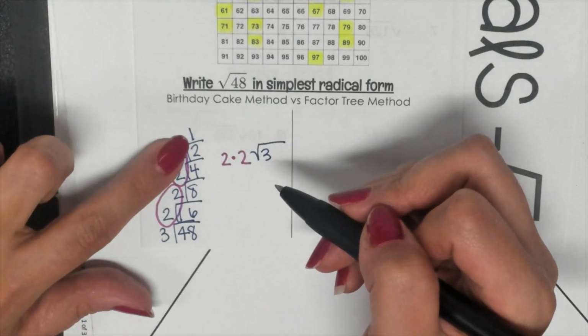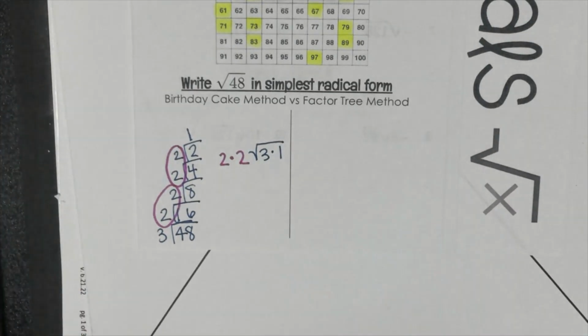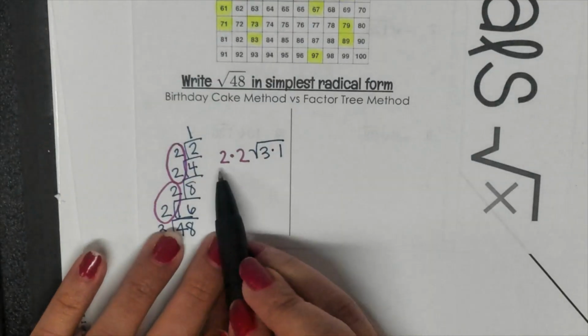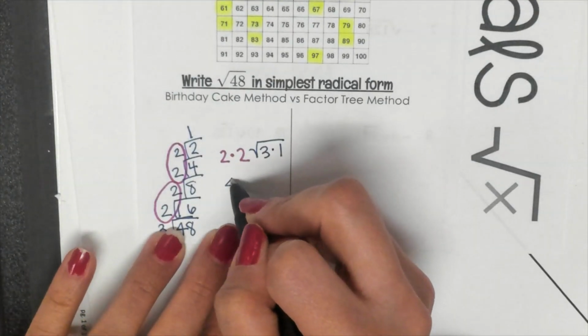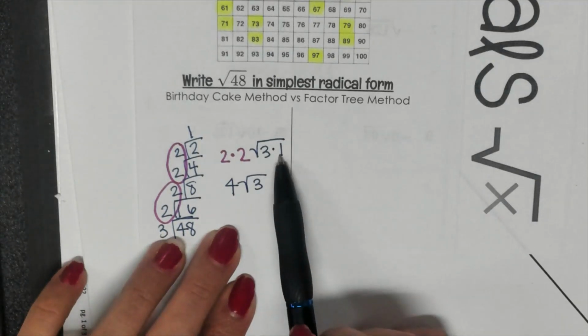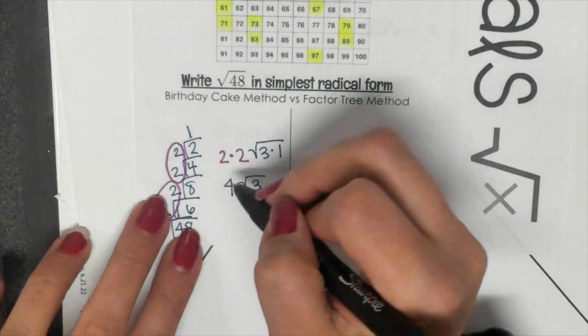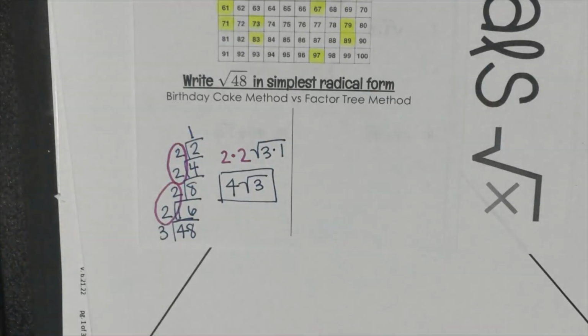And in this case, I'm going to go ahead and put 1 just to show you that you also multiply with everything left over on the inside. So 2 times 2 is 4, 3 times 1 is 3. However, that 1 wasn't necessary since 1 times anything is just itself. That's the birthday cake method.